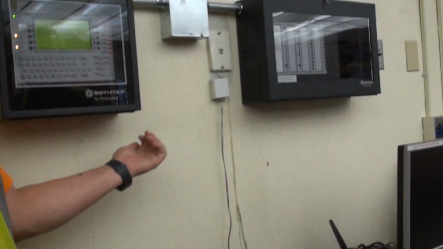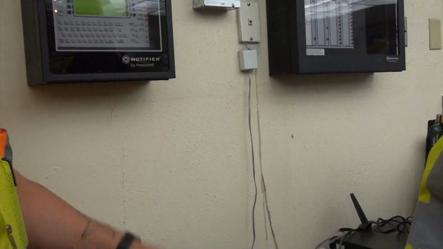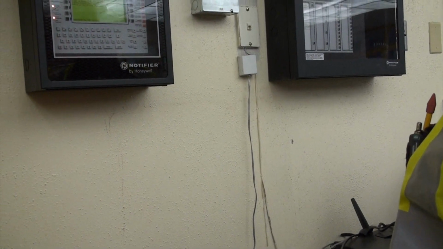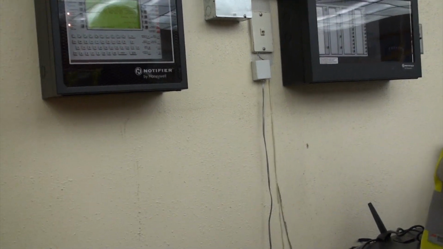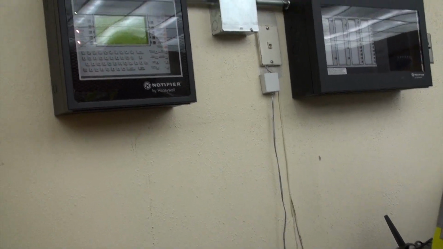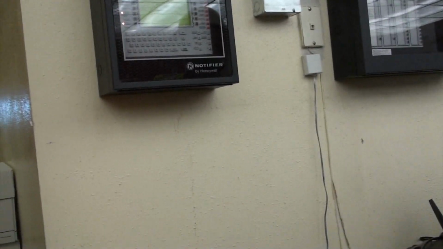Ours is a key though. You just use a key and just a little toggle inside. Yeah. And then all of our Notifier stuff is all the same key. It's a Notifier key. Yeah. All right. Any other questions? Anything?